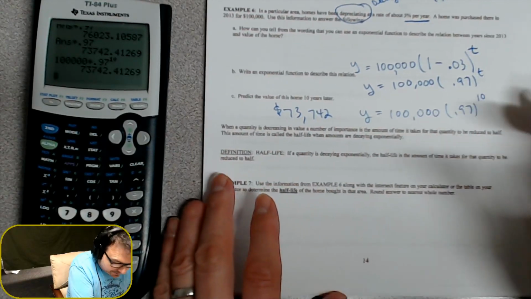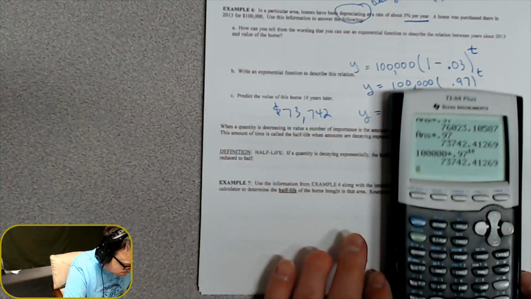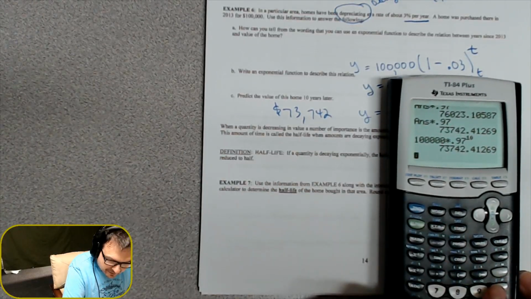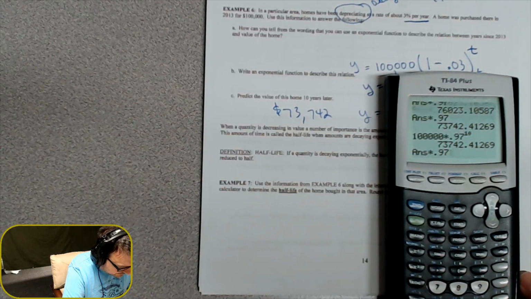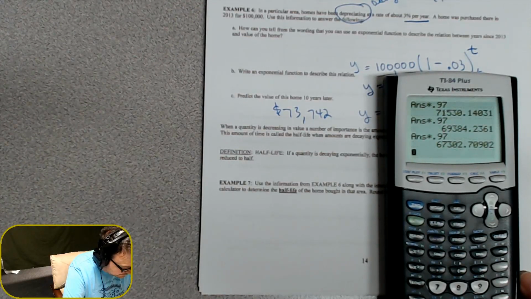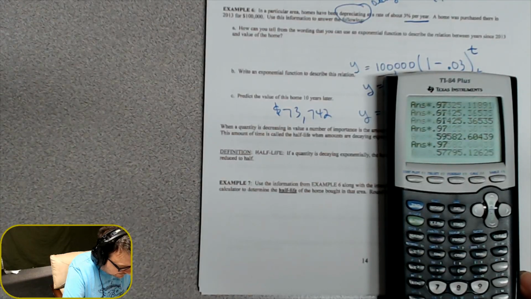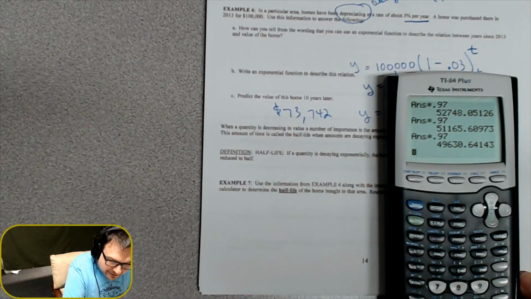Now we could use the table or we could keep going on our calculator. Let's try it out. How many years would it take for us to have half? Now remember, that's 10 years. And we'll do the table also, but then you times it by 0.97 again. That's 11 years, 12 years. Remember, we're looking for 50,000. 13 years, 14, 15, 16, 17, 18. We're getting close. 19, 20, 21, 22. There we go. Somewhere between 22 and 23 years, and we got half of what we started with.